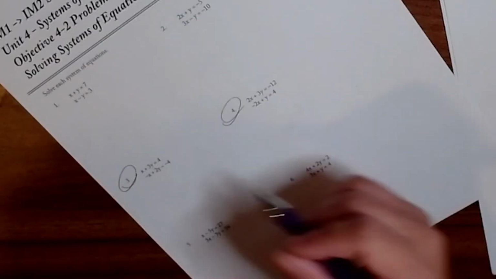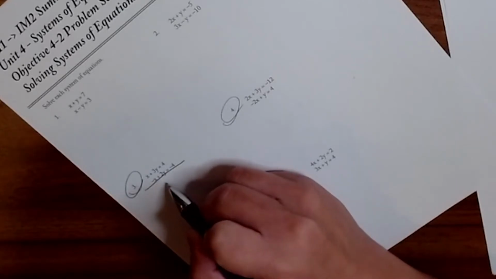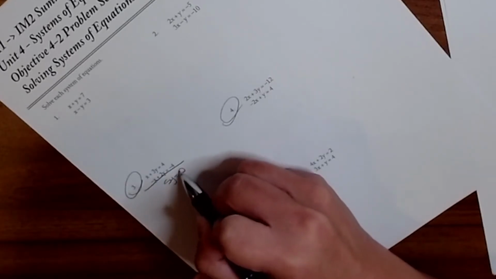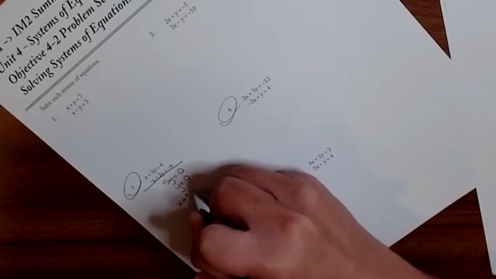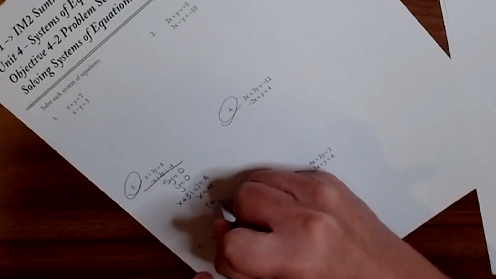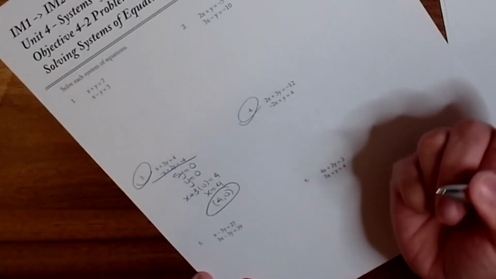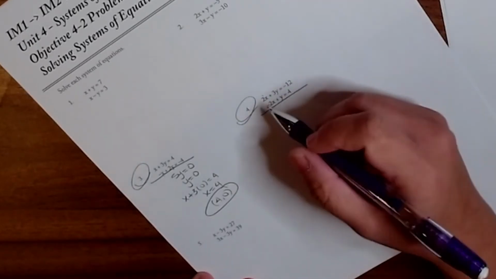Alright, so we're back. 3 is pretty easy, straightforward. The x's cancel out, so I have 5y is equal to 0. So y is equal to 0. So x plus 3 times 0 is equal to 4. So x is equal to 4. So 4, 0 is my solution. And I used elimination because it was easier, because I look vertically and things cancel out.